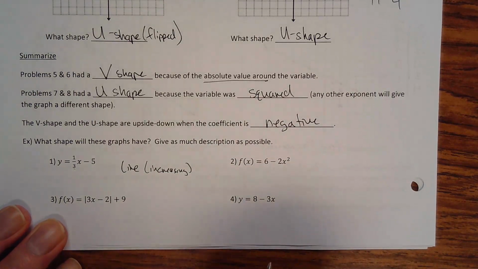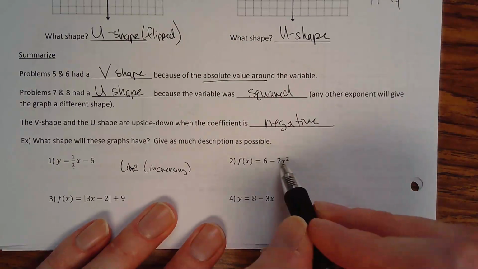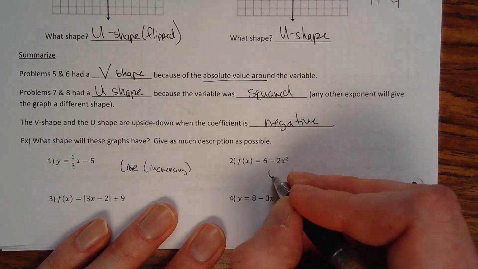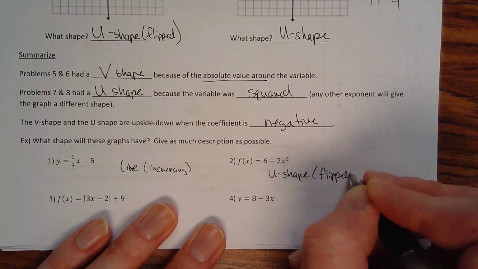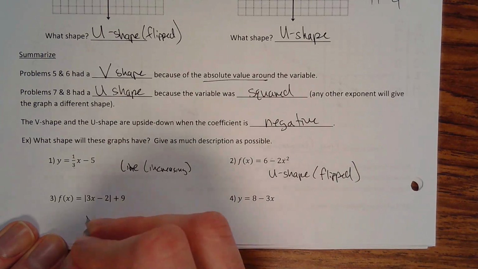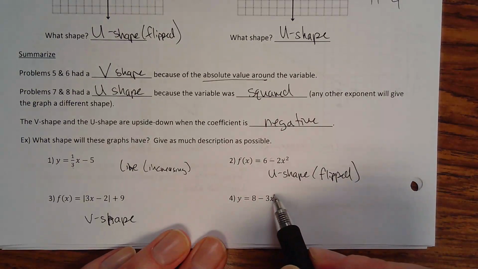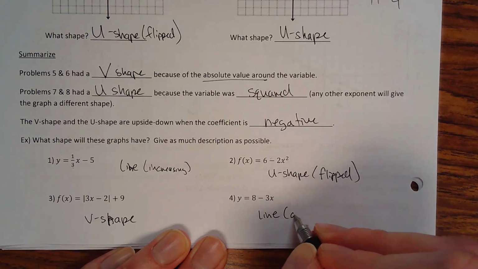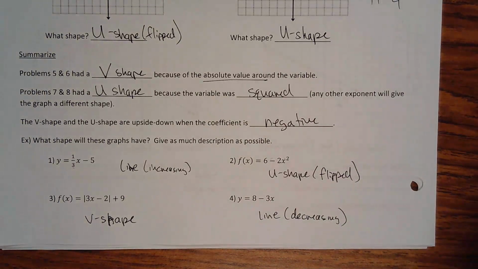Okay, if the variable up front was negative, it would be decreasing. This one here, I've got a squared, that's a U shape. I got a negative in front of it, it's going to be flipped over, so it's going to be a U shape flipped. Okay, here I got an absolute value, no negative out front, so it's going to be a V shape. And the last one, just an x, so it's going to be a line, but it has a negative out front, so it's going to be a line decreasing.